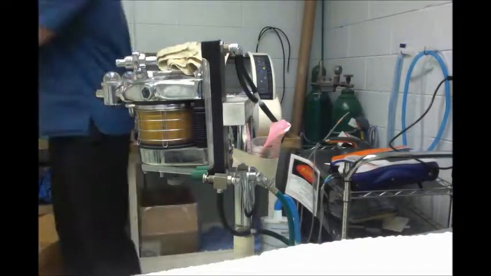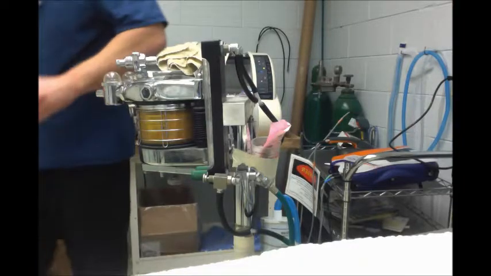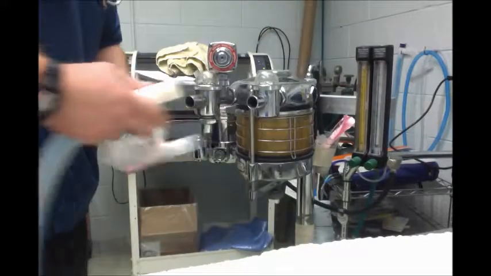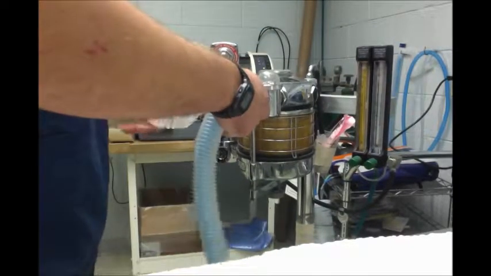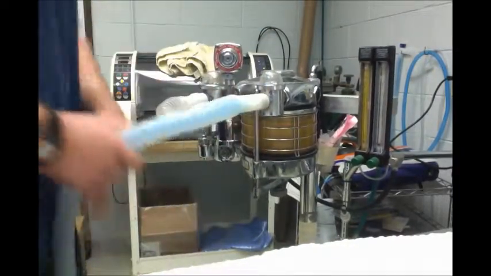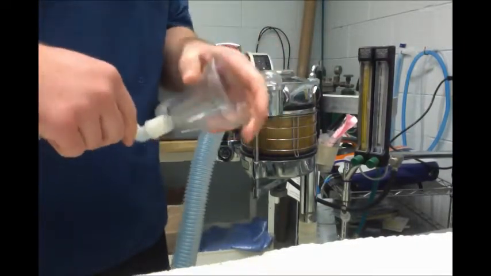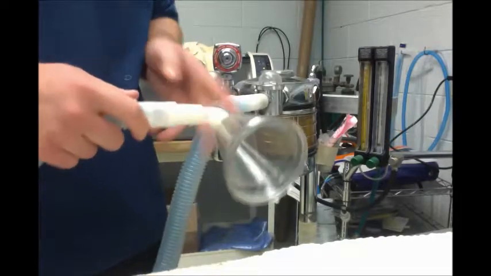Take that straight off. This is the rebreathing system. Hook it straight into there. And we can hook up a mask to it. So this is one way to knock out a patient.